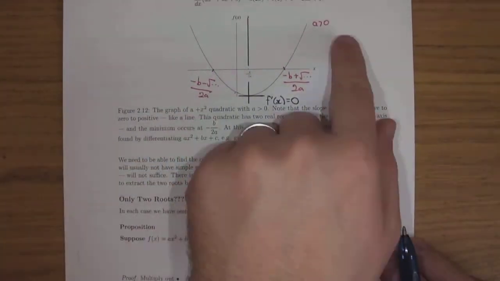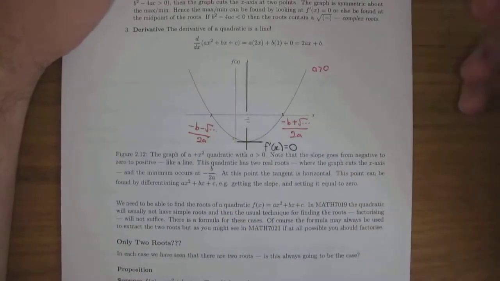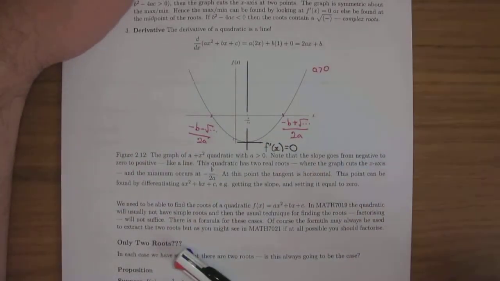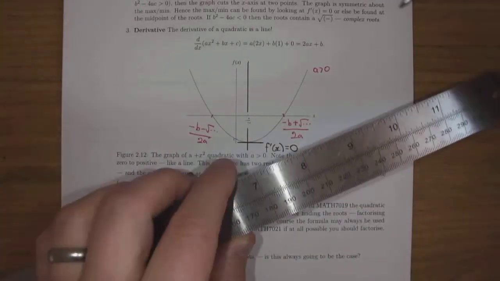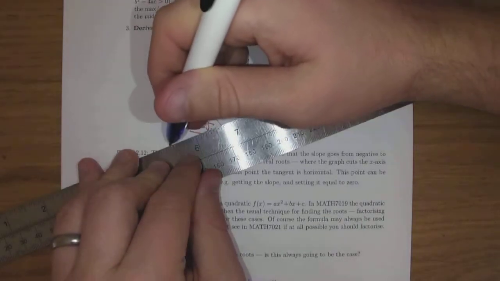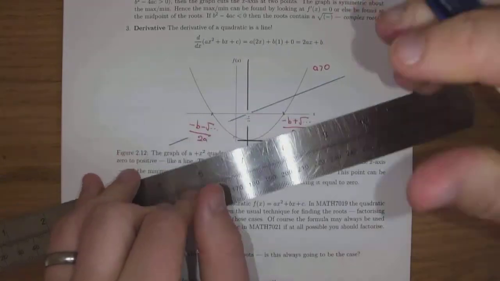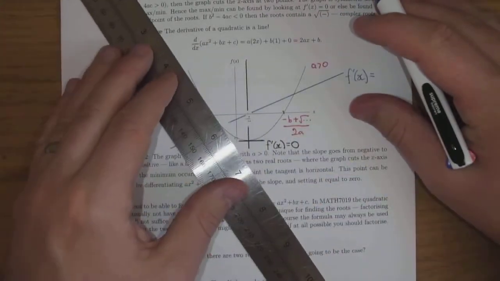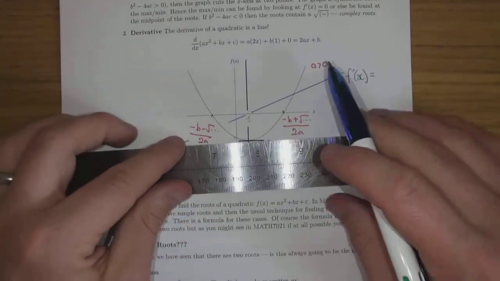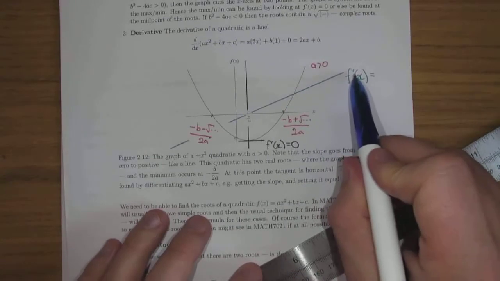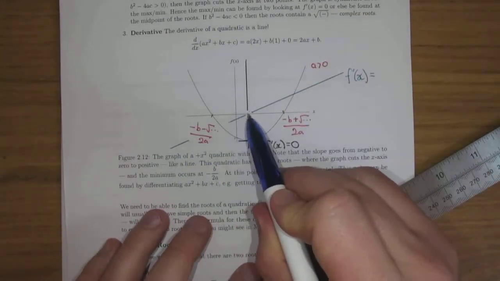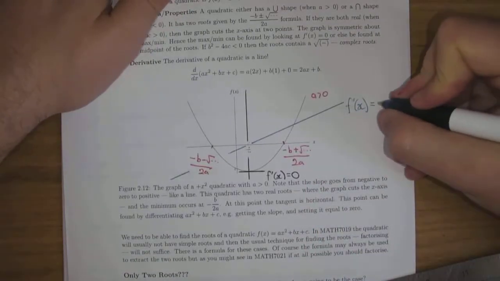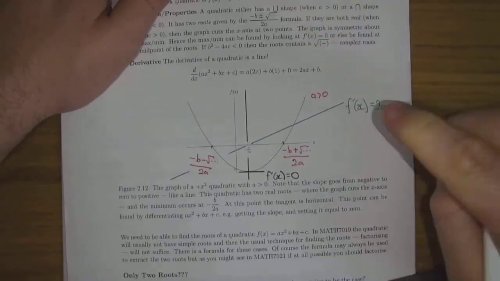For the graph of plus x squared, the plus means the a is positive. The slope goes from negative to 0 to positive, and that's like a line. If we plotted the slope of this, it goes from negative because it's going down in this region. At the minimum, it's equal to 0, and after that it's going up, so the slope is positive. That's the same as this thing here: negative below the x-axis, 0, and positive. That's because if you differentiate a quadratic, you get 2ax plus b, which is of the form mx plus b. It's a line.